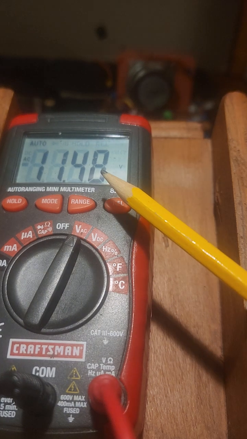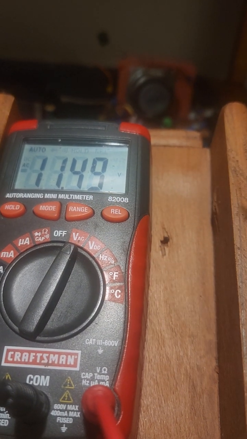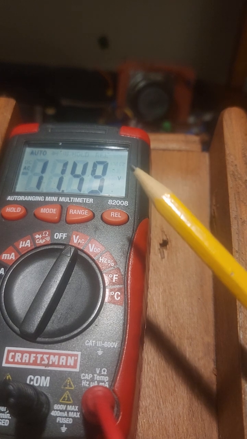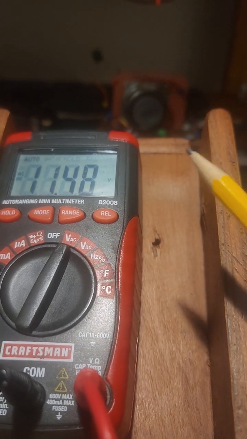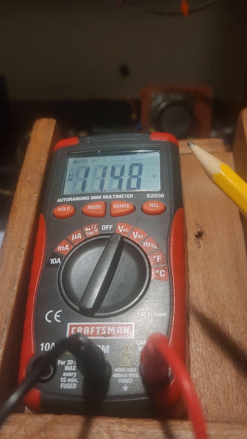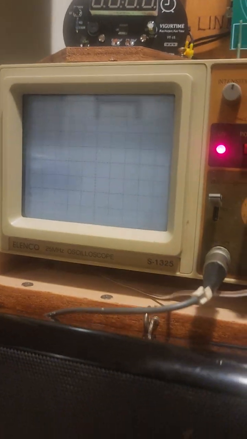By using the oscilloscope, it's 11.3, and by using the multitester, it's 11.49 or 0.5. The difference is less than 0.2. So that's how we measure AC voltage RMS value by using the oscilloscope.